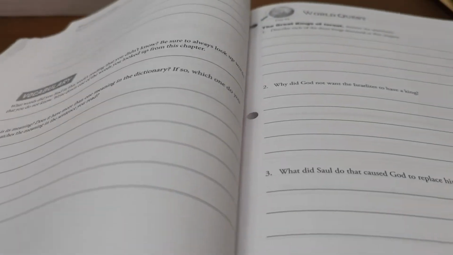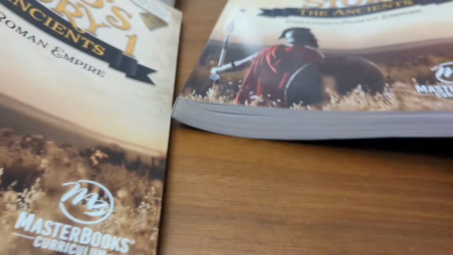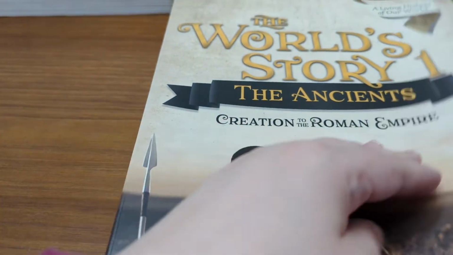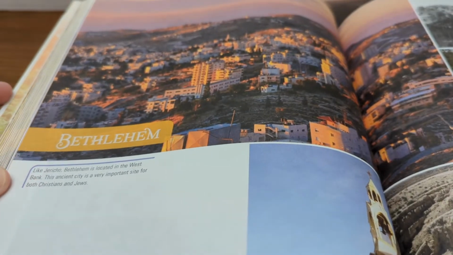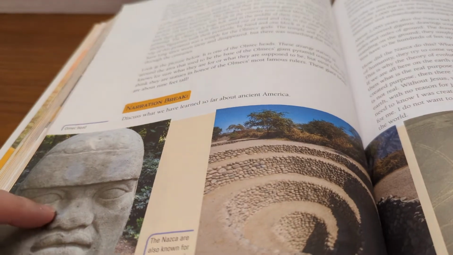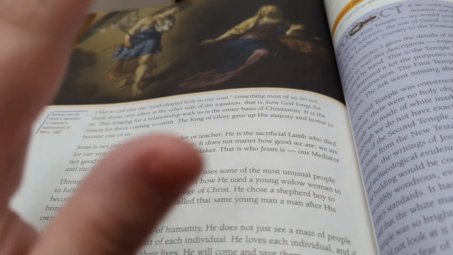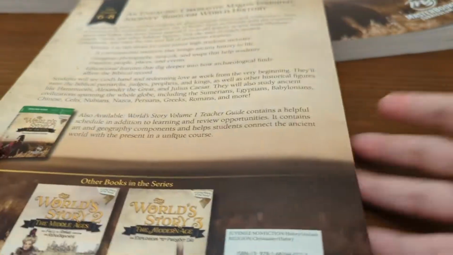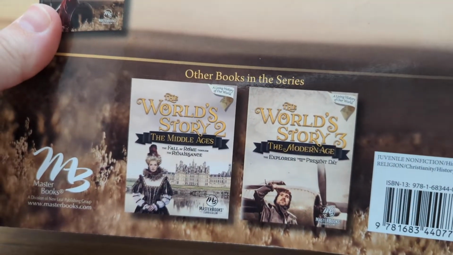But you have this, you have the paragraphs that they write out. That's the teacher's guide. Here's the book itself. I like it because it's colorful. There's Bethlehem here. You have ancient America. So he does not spend the majority of his time in this book. And there are the other ones that he can do as well.